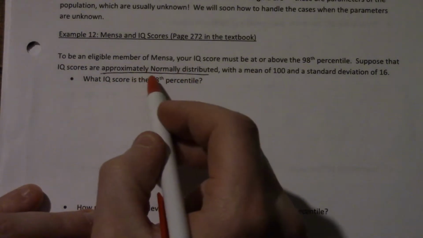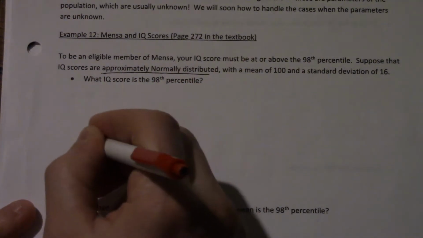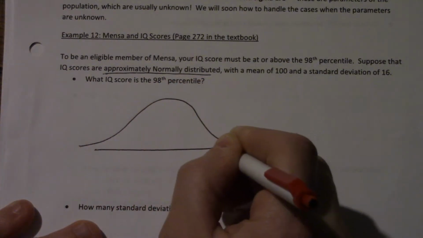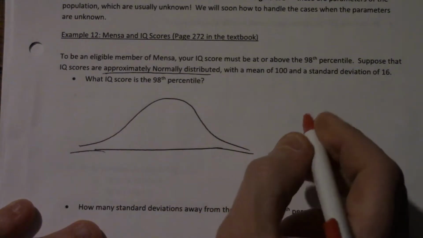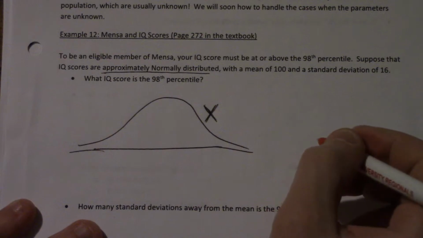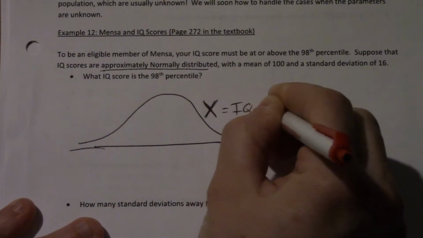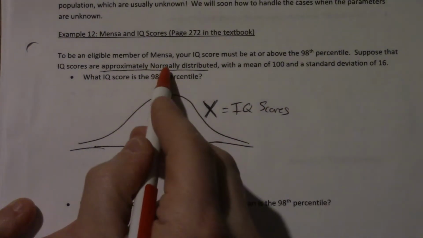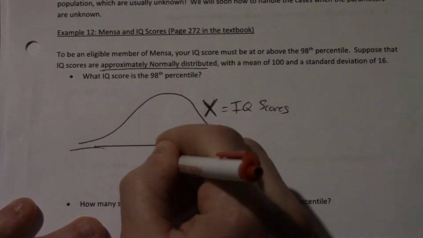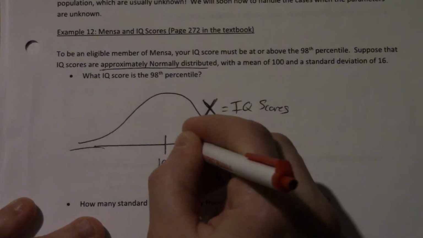Well, we know that we're dealing with a normal distribution, so let's sketch that out. Something like that. This is the distribution of our random variable x, and what we're measuring here are the IQ scores. So we're told that the shape is normal, the mean is 100, and the standard deviation is 16.